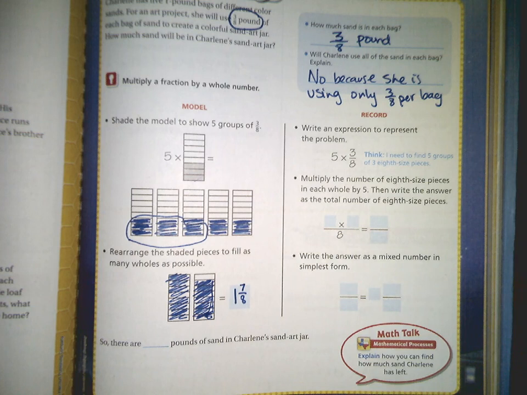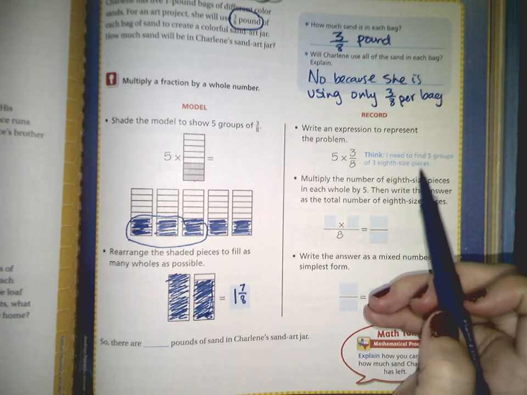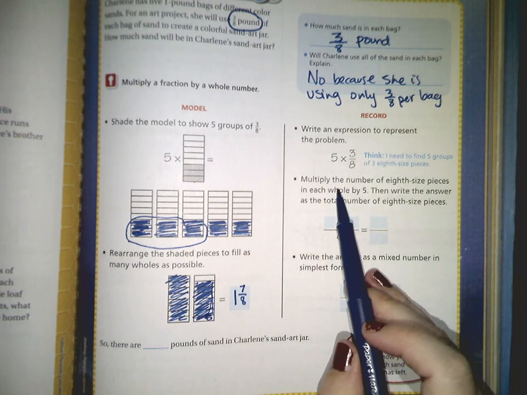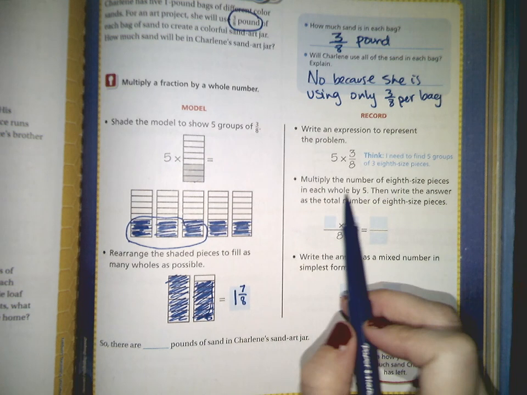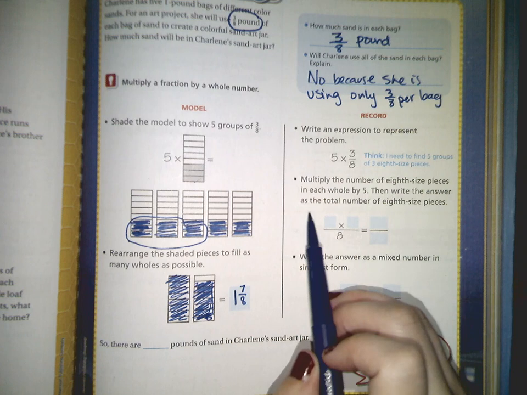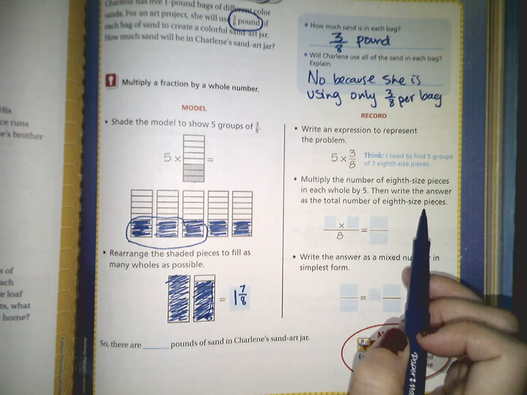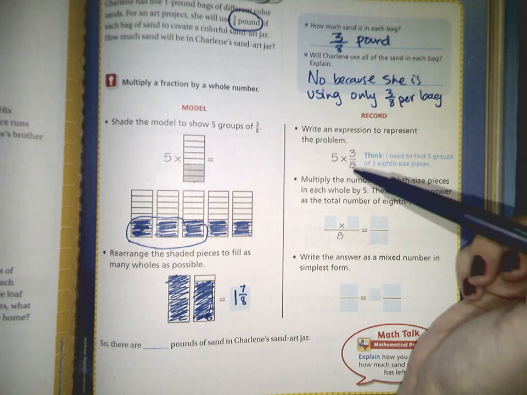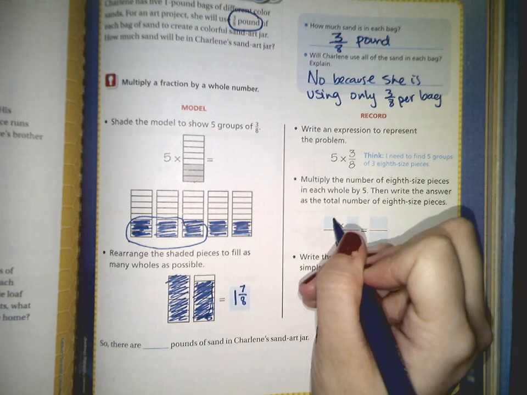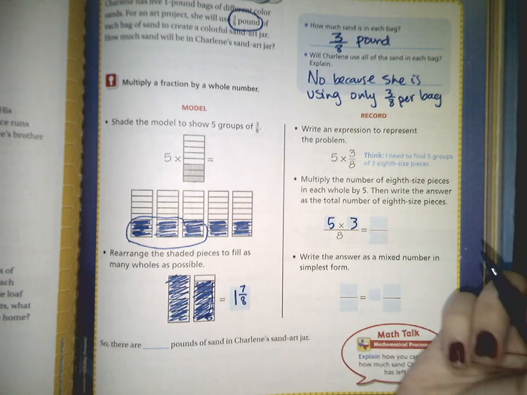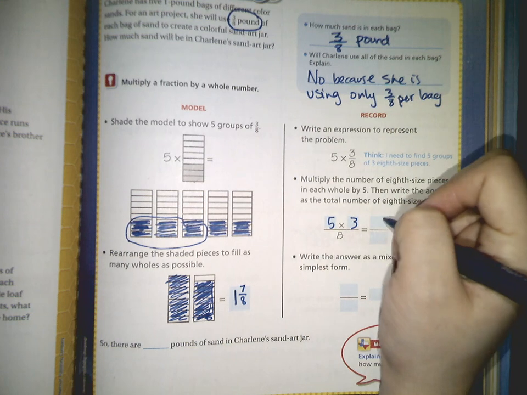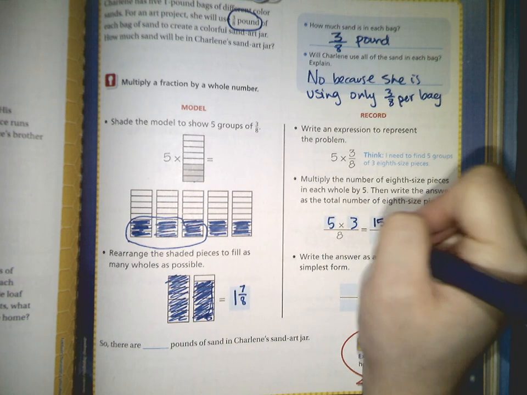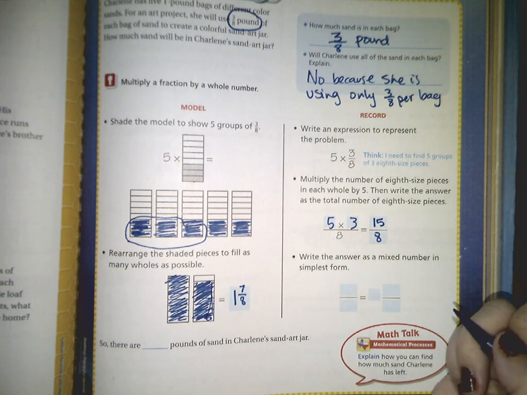So now I'm going to represent it in the mathematical way. So I'm going to multiply the number of eighth-size pieces in each hole by 5. Then write that number as the total number of eighth-size pieces. So look, I'm going to multiply 5 times 3. Which is what? 15 over 8.